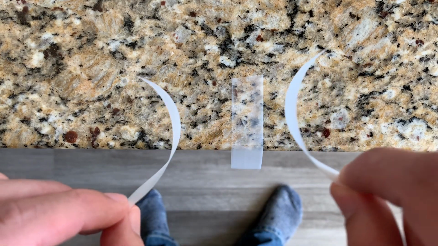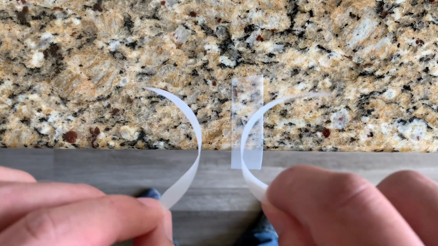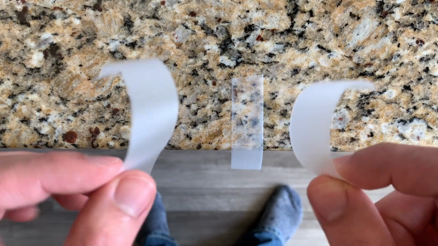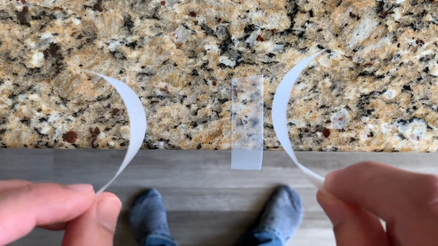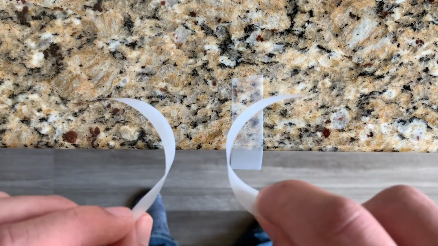Well, what happened here was the adhesive on the tape pulled electrons from the table, and now both these pieces of tape are negatively charged, so they repel each other. Like charges repel.